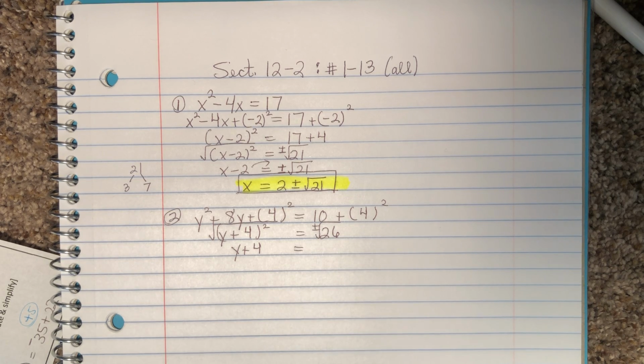All right, I want to do a video answer key for section 12.2 just because completing the square can be tricky and the answers can take some strange forms. So I've already done number 1 here and you can see the answer.